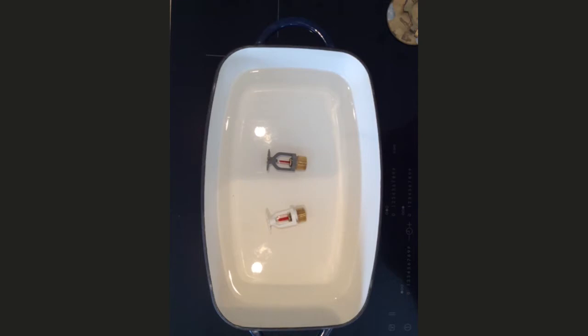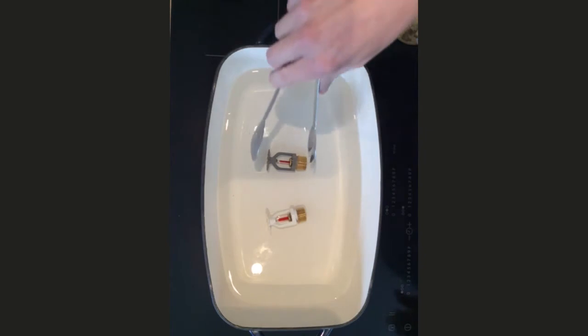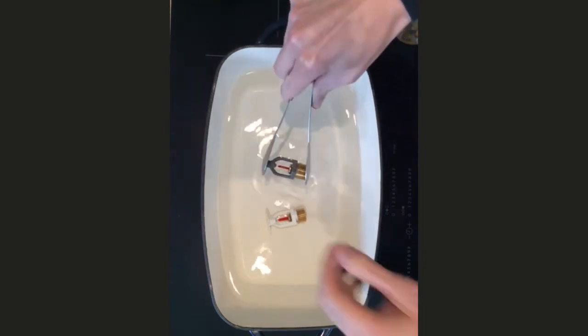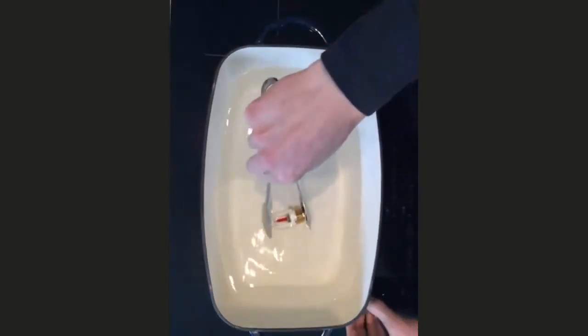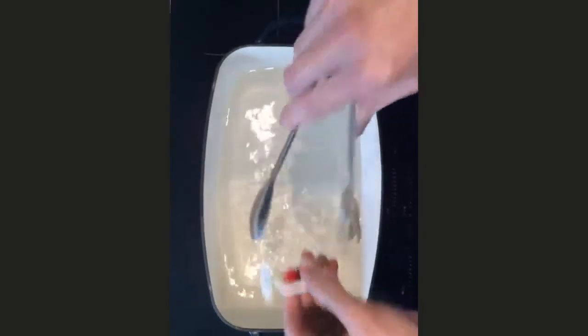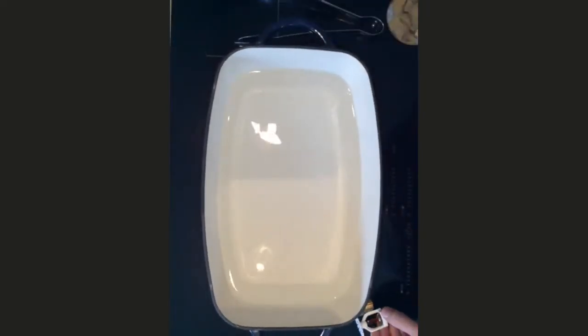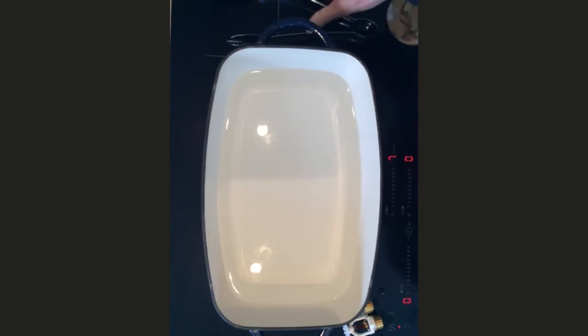And they don't seem to be doing the business, do they? So I can assume from that it is the temperature of my water which is not quite hot enough to set off the sprinkler heads. So let's put some heat on, and then we can try again.